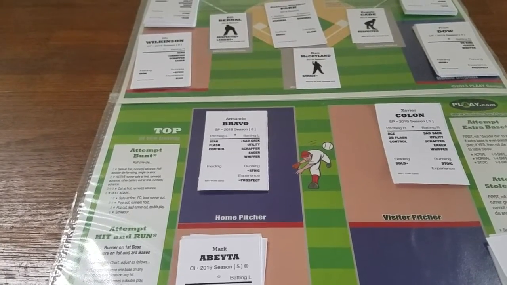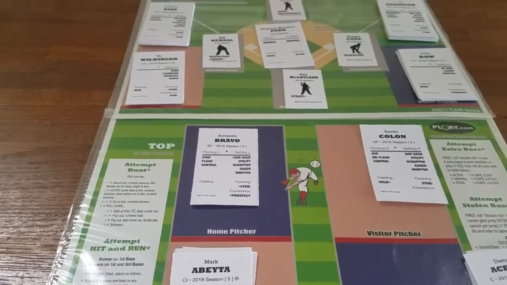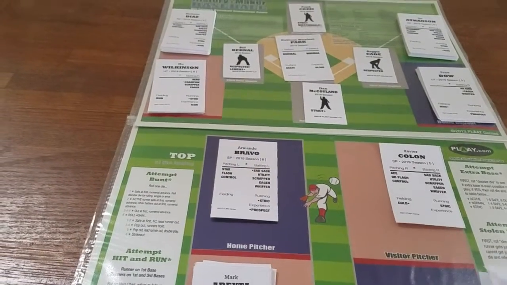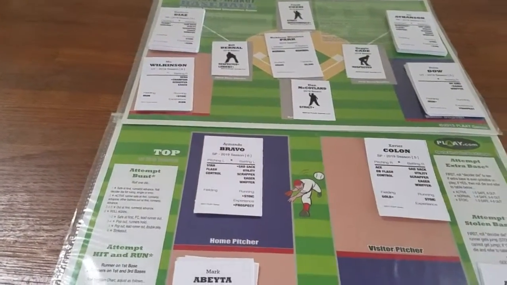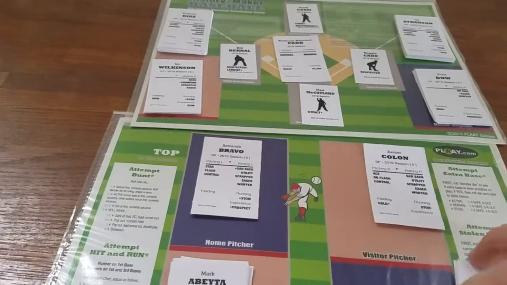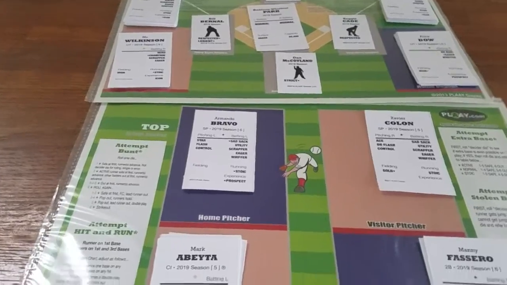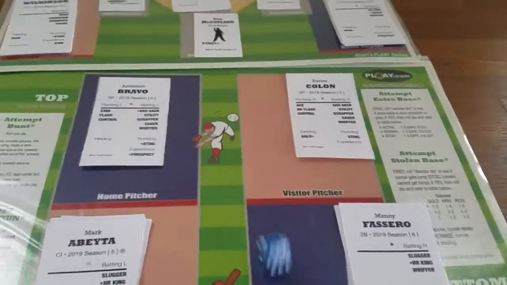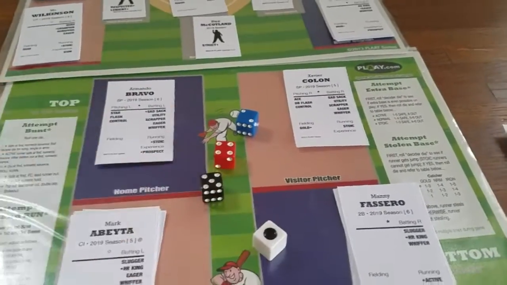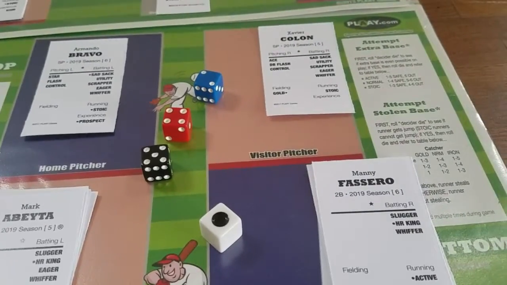bottom of the second. Shane Sasser just made the last out. So now we need Facero. So Manny Facero is your leadoff batter, against Colon. 2-4-5. 2-4-5. I said I wasn't going to pan, sorry. 2-4-5 is blank for the pitcher.